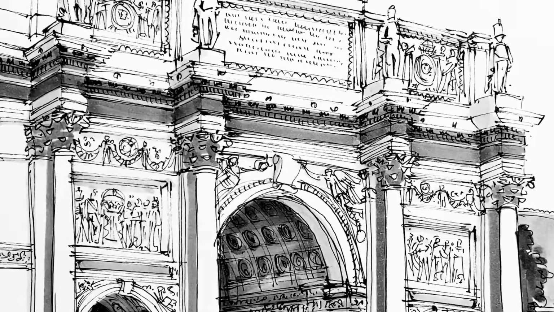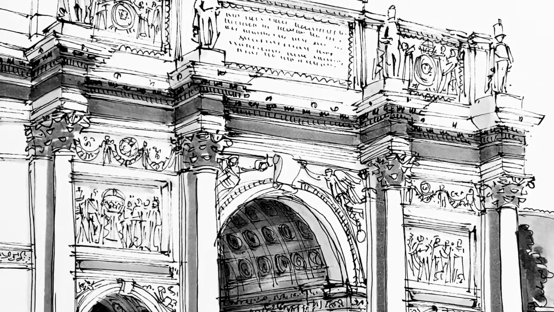In this close-up, it can be seen that I've only drawn the barest, most simplified representation of the capitals. If I put too much detail in, they will be too prominent for their position in the overall drawing. I just want the basic effect of their detail to be present.